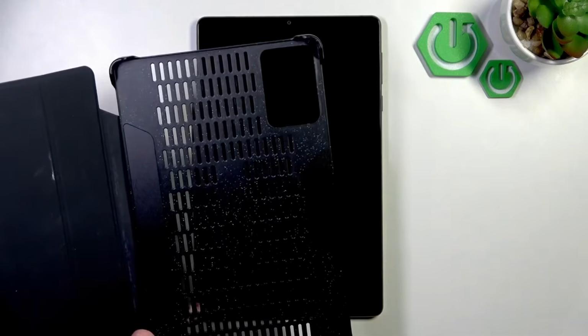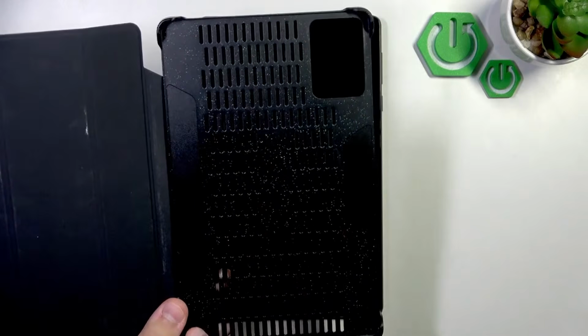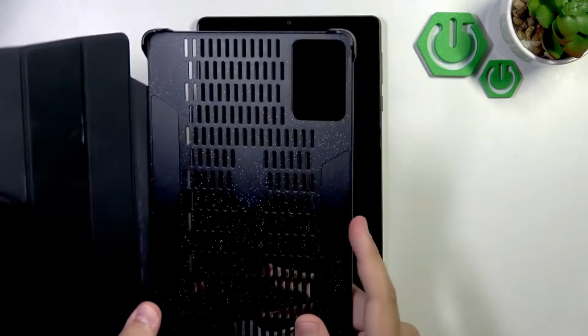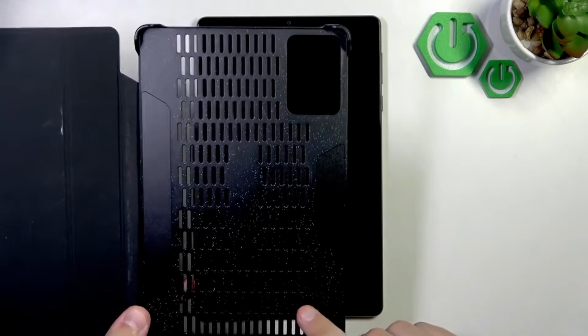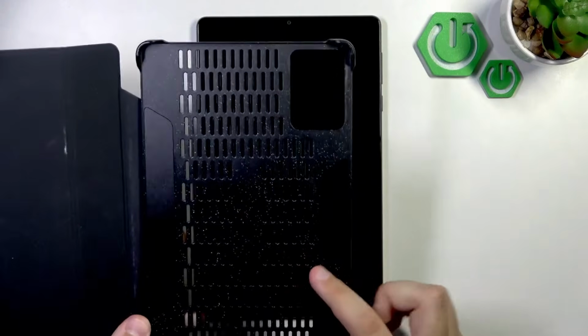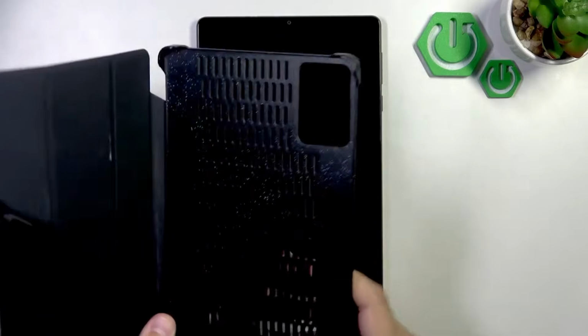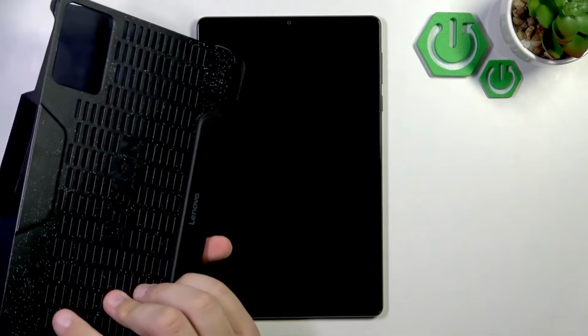So we need to make sure that we buy the best case. This case is perfect because it's exactly made by Lenovo for the tablet. So I know that there's no issues with it. So if you guys have one like that, then you guys can use it freely.